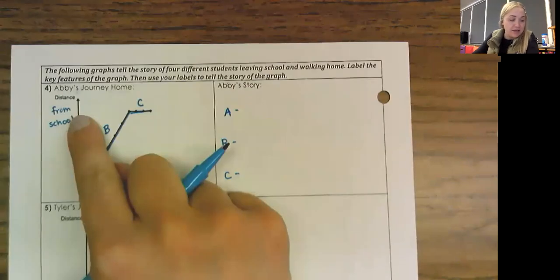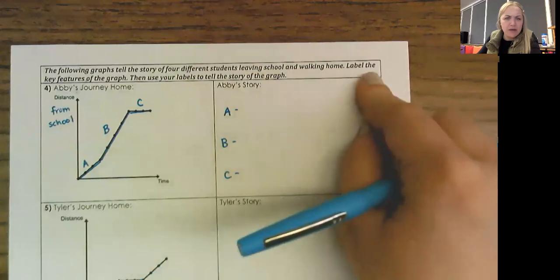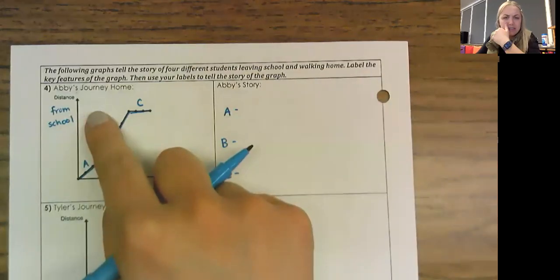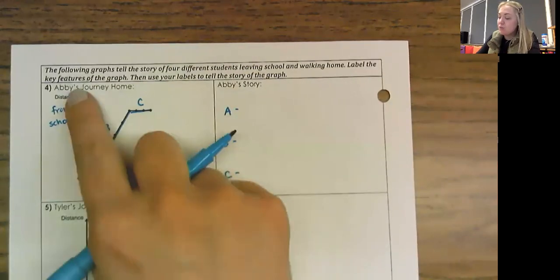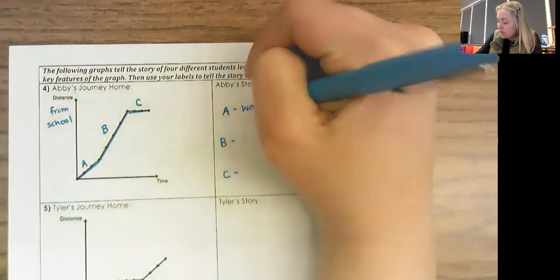So I would say that Abby is walking, I'm assuming. It says the 4 students leaving school and walking home, label the key features and use your labels to tell the story of the graph. So Abby's walking away from school. So walked away from school. That's all you need to say.